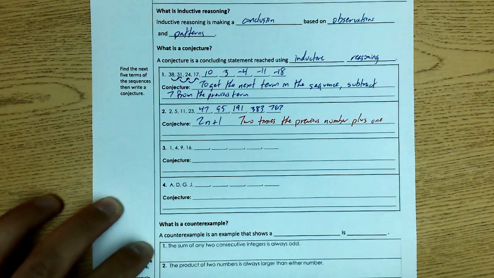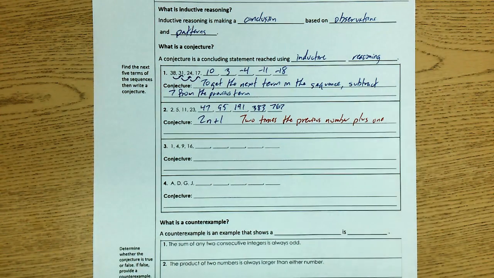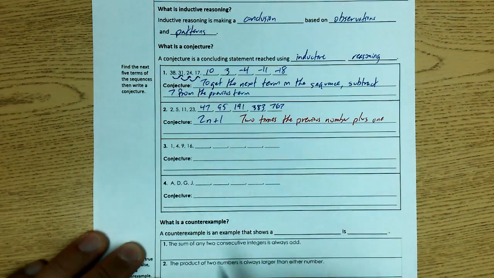Now, I want you to pause the video and see if you can come up with the rest of these conjectures. I'm going to give you a little bit of time to do that as you pause this. All right, now that you've paused it, let's get back into this.